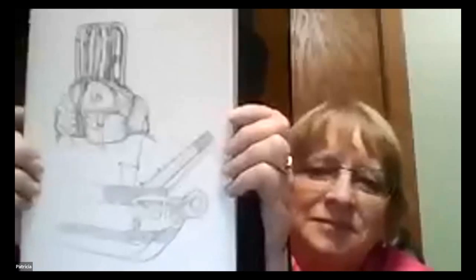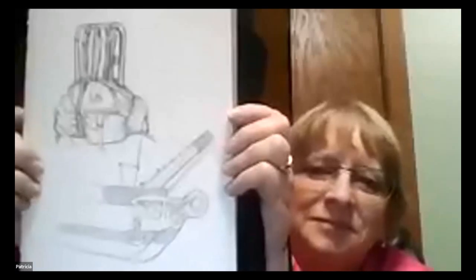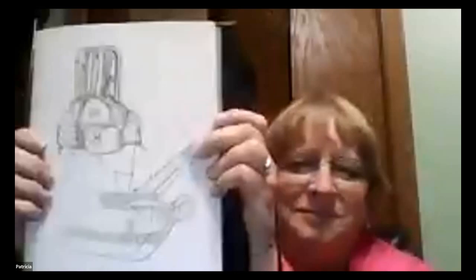I love the way that rucksack came out. The shading is gorgeous. Did you just use regular pencil? Oh, nice. Thank you. That is amazing. You should email me that. If we could put my email in the chat, Molly, that would be great. And then we can have folks email me if they want. Thank you, Patricia.